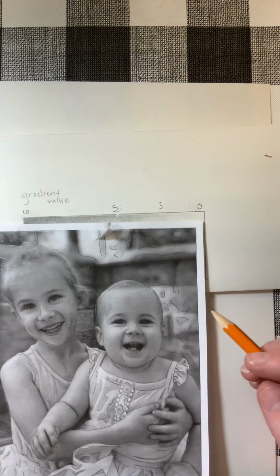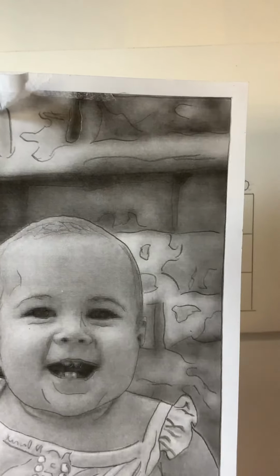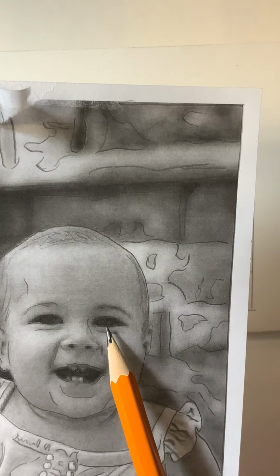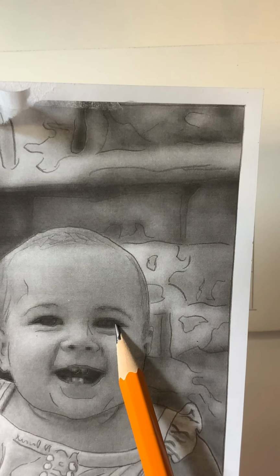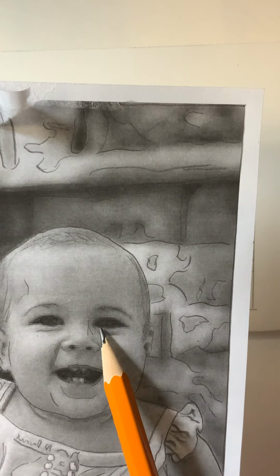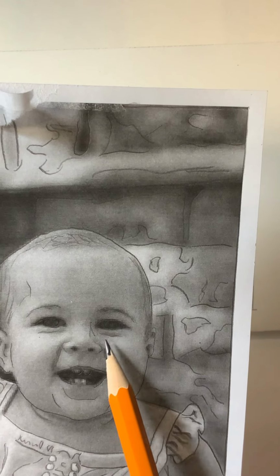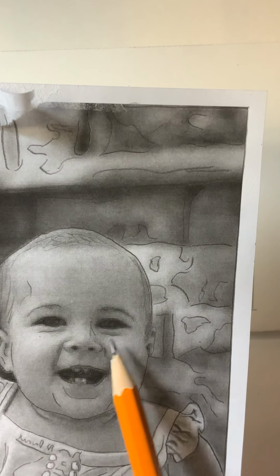Okay, now I'm going to zoom in on the eye because that was what we focused on last time. So in the eye, I have some 10s in here, and I also have some 9s. Okay, so there are some differences in the values in here. We have some 9s in here, and then we move into these little creases here.